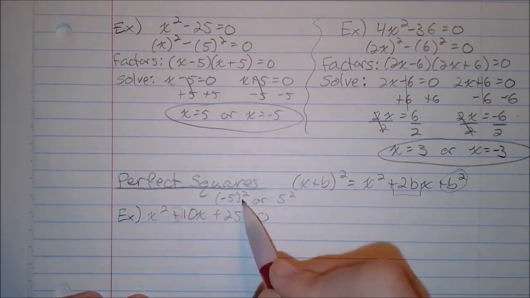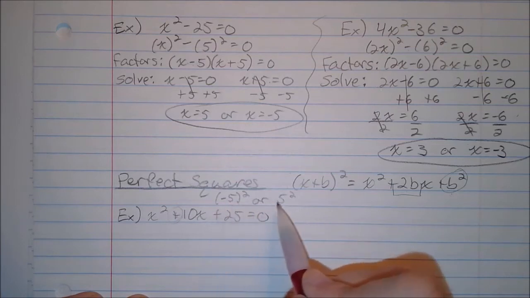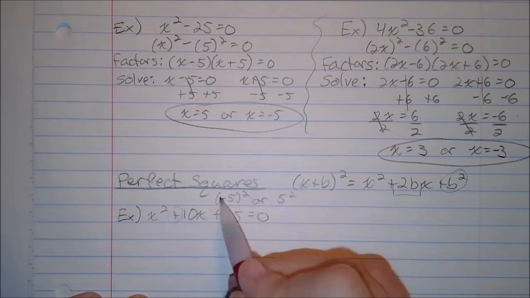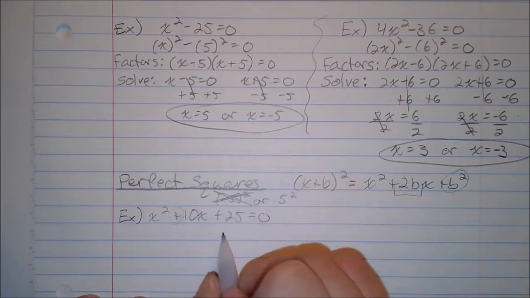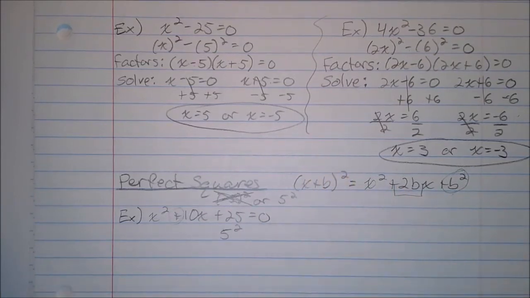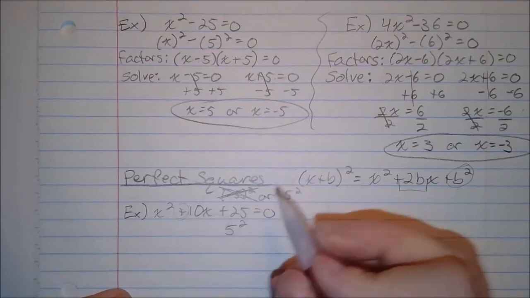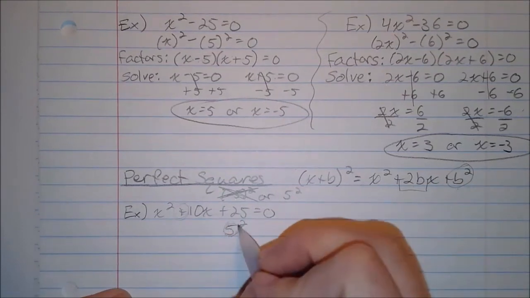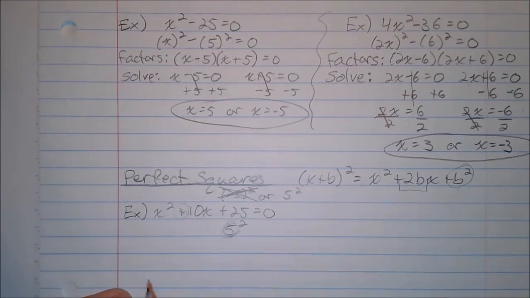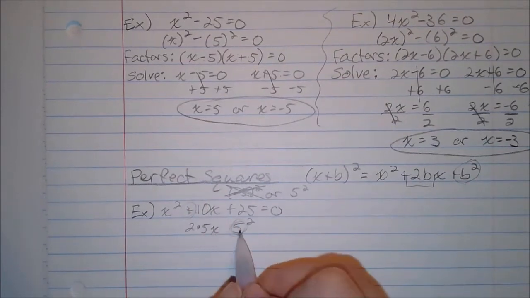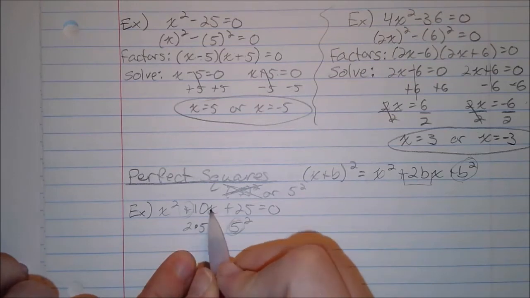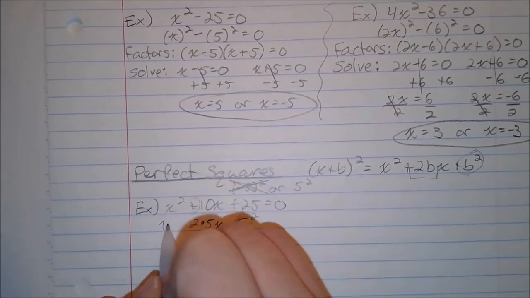If this is negative, choose the negative square root. This is positive, so I'm going to ignore this one because I don't want a negative number. Okay, so 25 is 5 squared. Cool. So we want to make sure the middle term is this doubled. We want to make sure that 10 is 2 times 5. And is it? Of course it is. Of course 10 is 2 times 5.